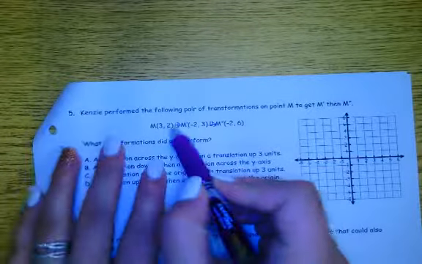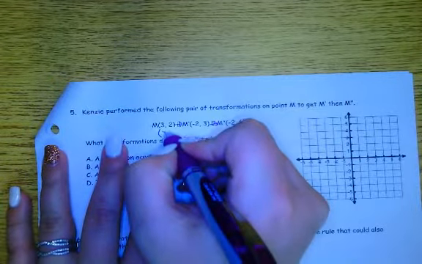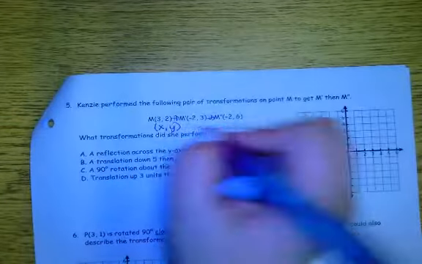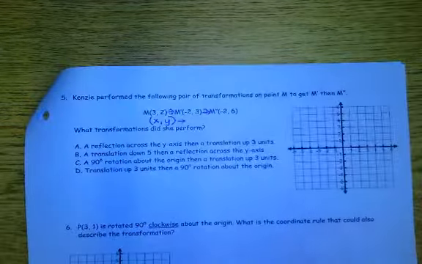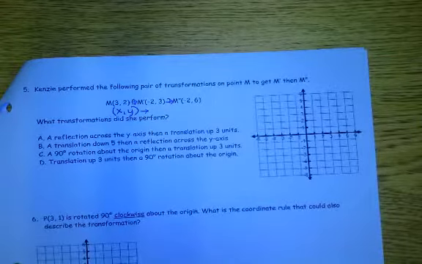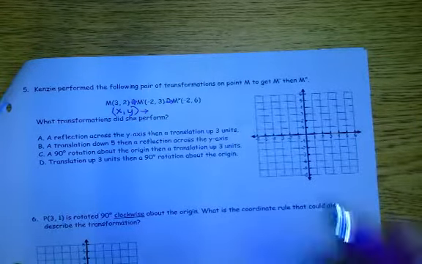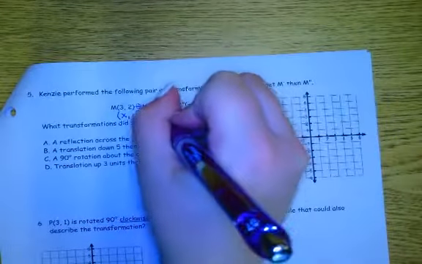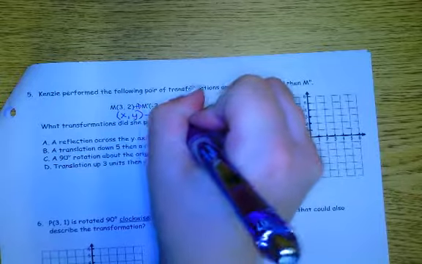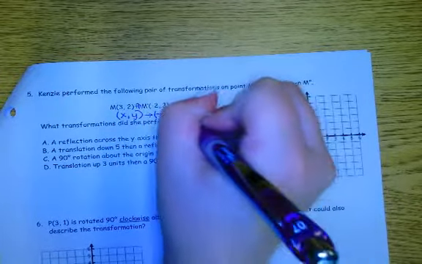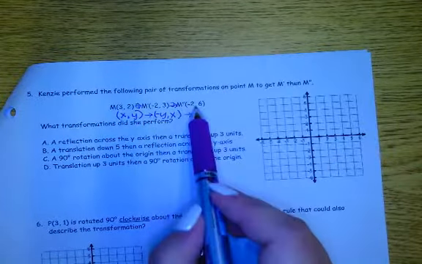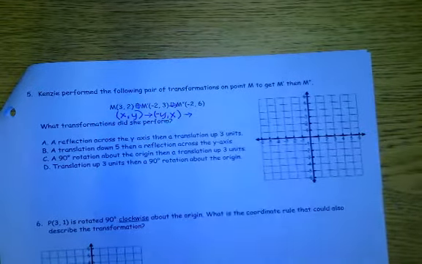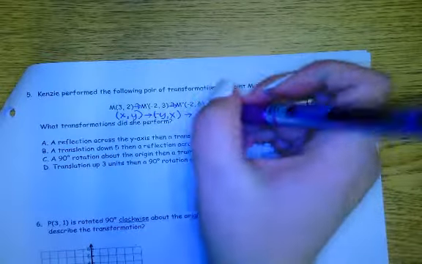Okay, then her new M prime point is at (-2, 3). What happened to her ordered pair? (-y, x). Okay, and then from there, we went from (-2, 3) to (-2, 6). Okay, so what happened now? Translated what? Up 3. Okay.